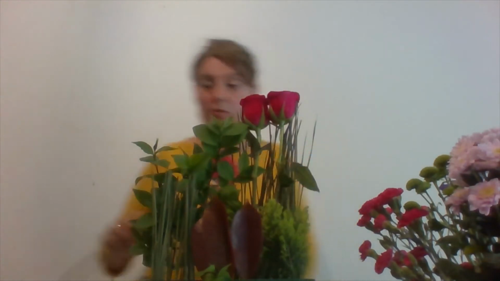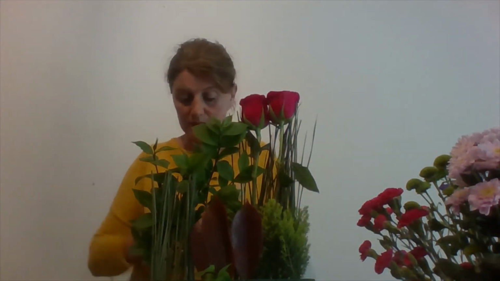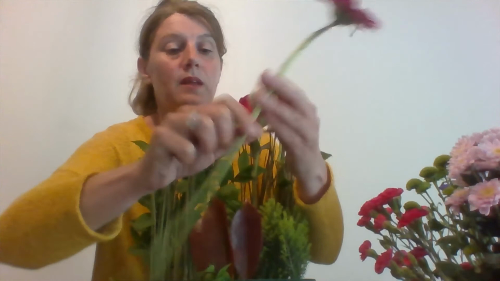Now, next I'm going to use some of the gerbers. So these gerbers, I'm going to put just the same height, smaller rushes, 2 of them. I'm going to wire them as well. Same reason as I wired the roses, because the heads tend to droop. The same thing, you're going into the base of the flower there, where the head meets the stem, a tiny bit, about half a centimetre, and then twist the wire down the stem. And this wire is light enough it can be cut with a scissors, so it's another reason why it's good to use.